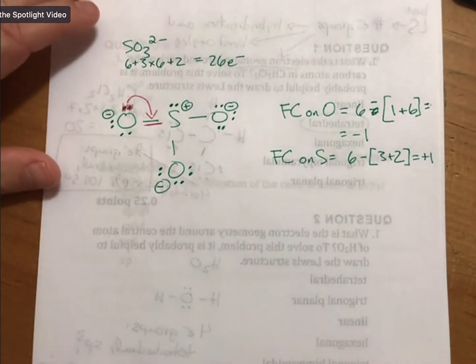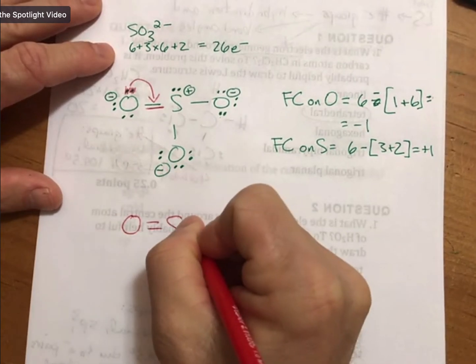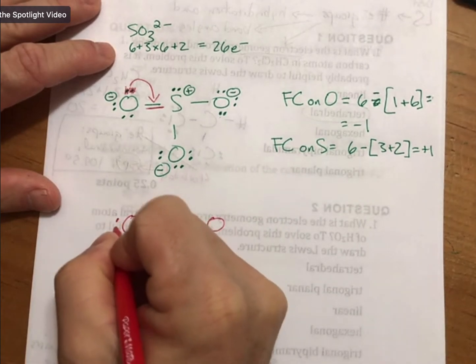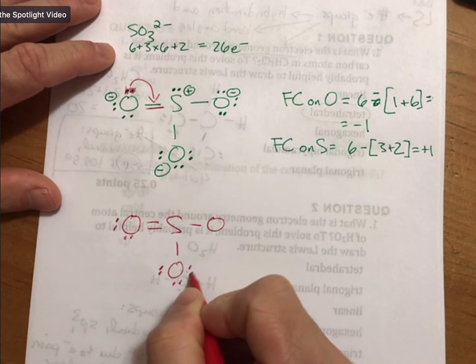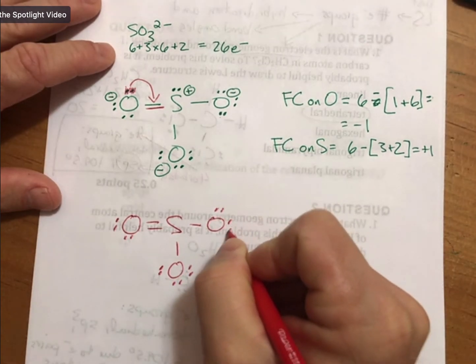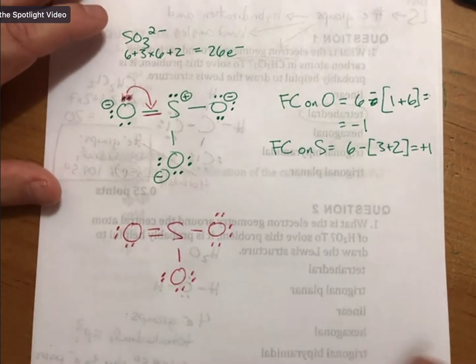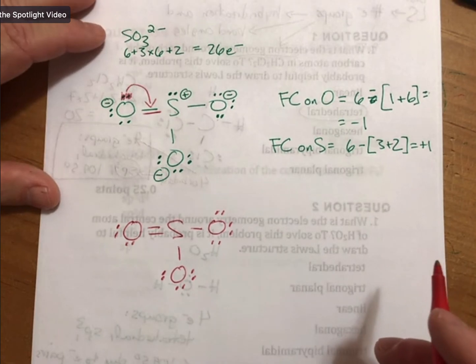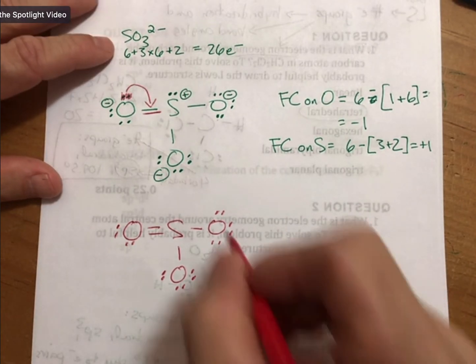Of course, the best way to do it is to redraw it with all of its valence electrons, because a complete Lewis structure has all valence electrons. And I don't think anybody will be surprised if on exam 2 you are drawing Lewis structures.